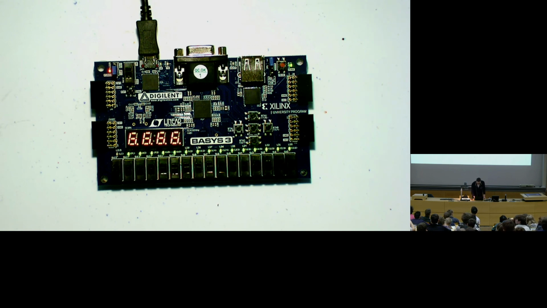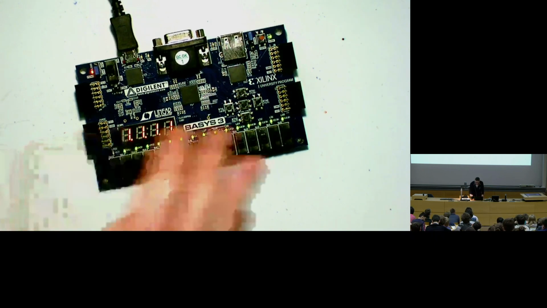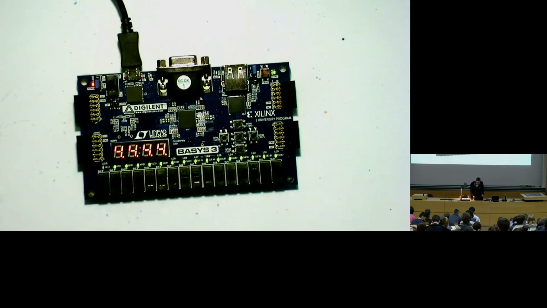Okay, so it failed. Connecting. The first step here is basically to connect your FPGA to this machine for programming, which is failing right now.